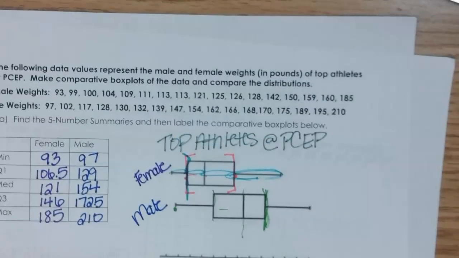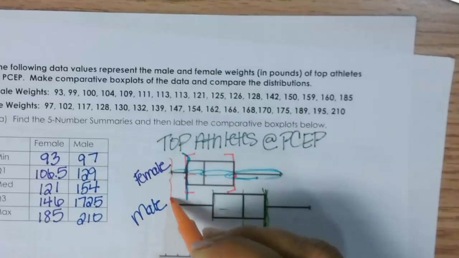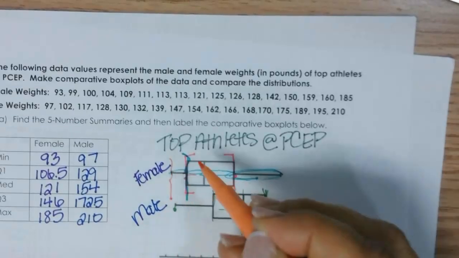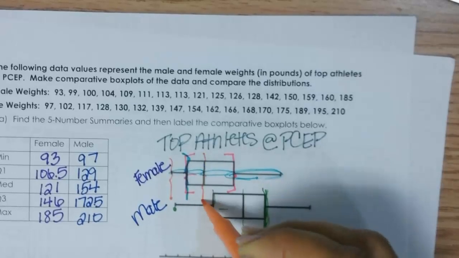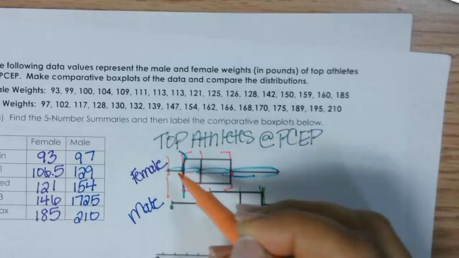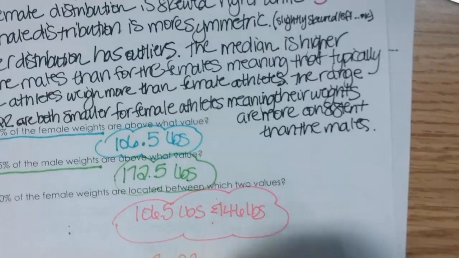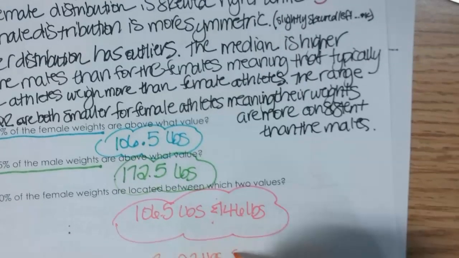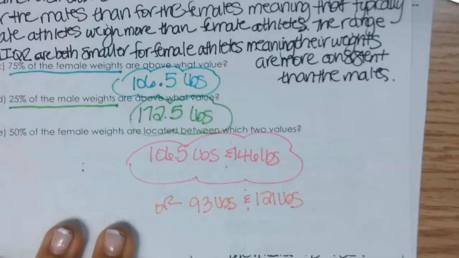Aren't there other places that you could find 50% of the data? Another place could be between the minimum and the median. This also contains 50%. So you could also say that this answer was the minimum, 93 pounds, and the median, which was 121 pounds. So that could work as well.